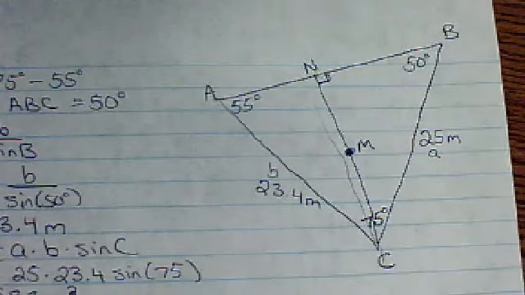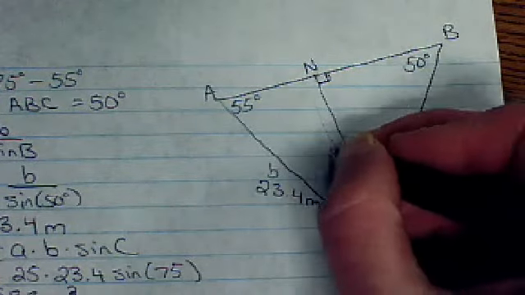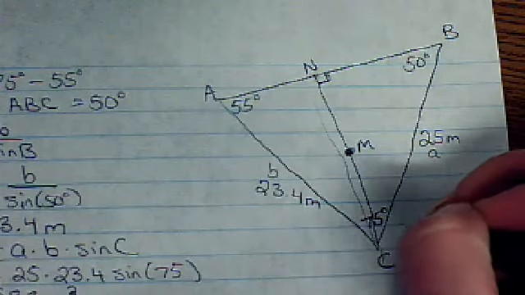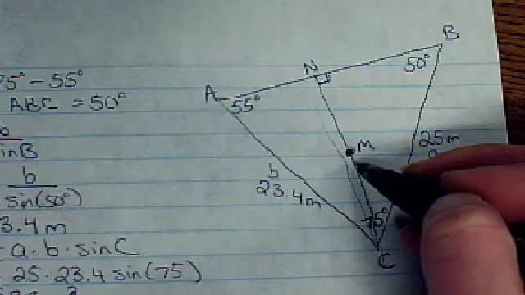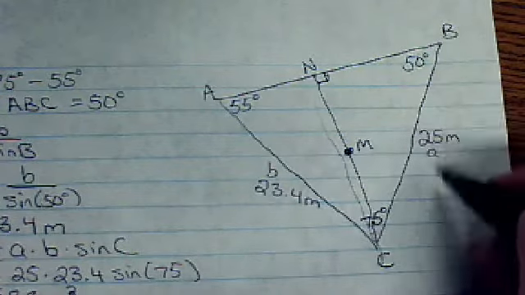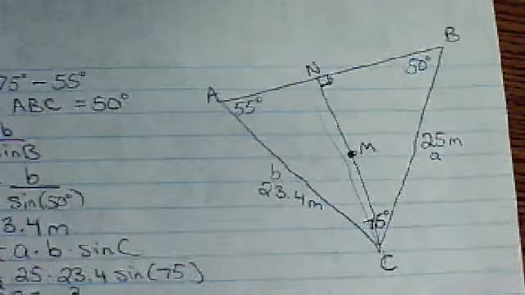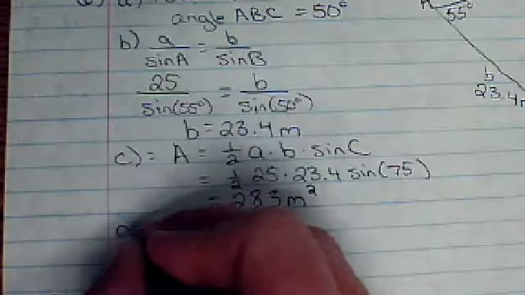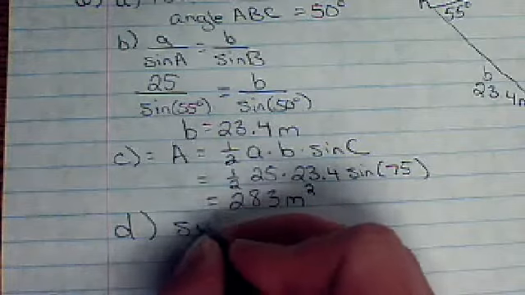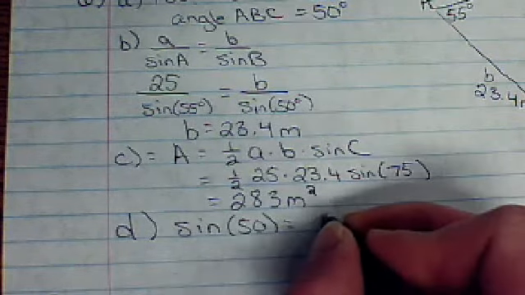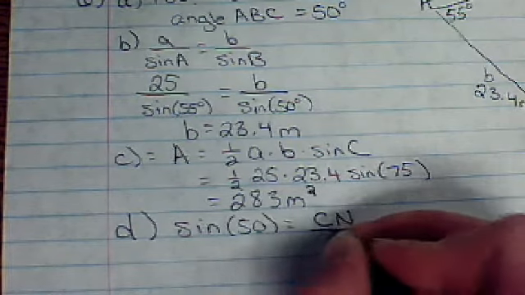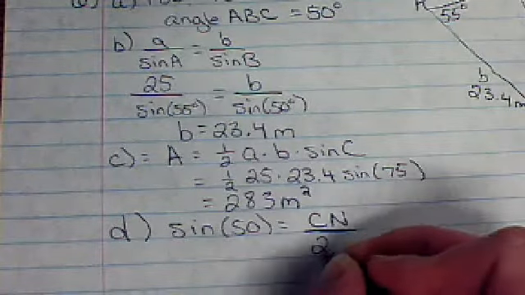Well, let's see. This whole thing is what we want to know, CN, and it is opposite from 50 degrees, and 25 meters is the hypotenuse, so opposite and hypotenuse, that sounds like sine. The sine of 50 would have been the opposite, which would have been that length CN, over the hypotenuse of 25.